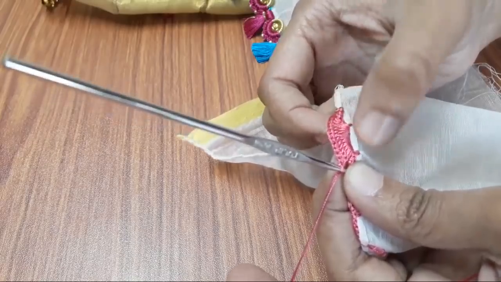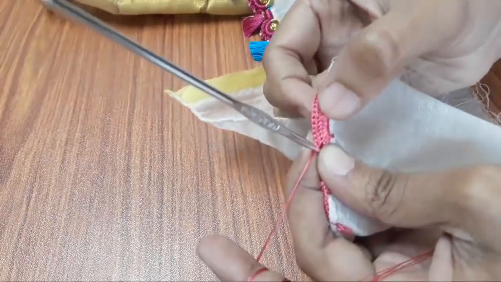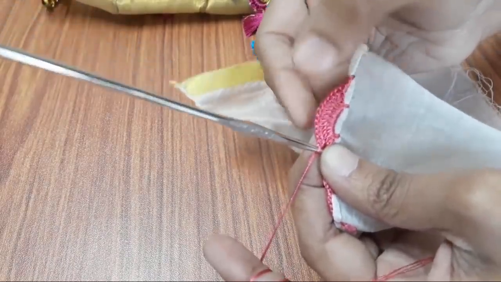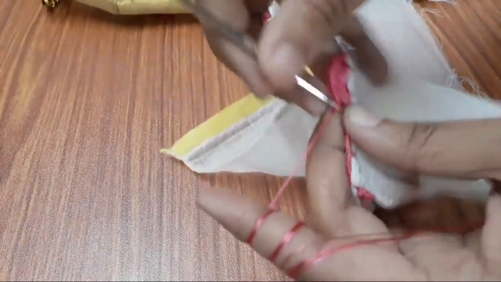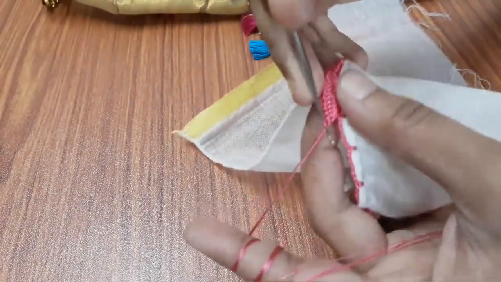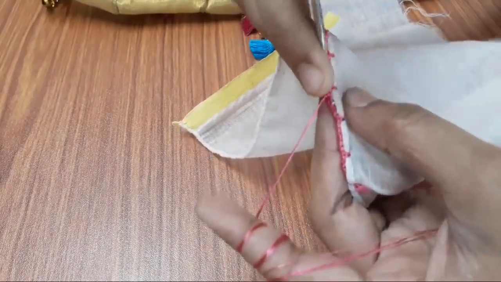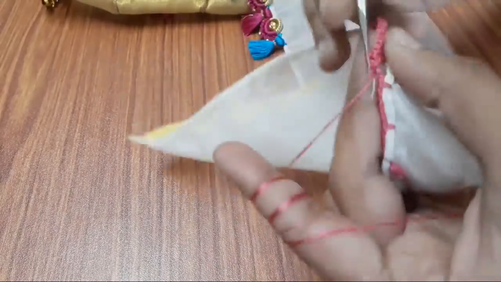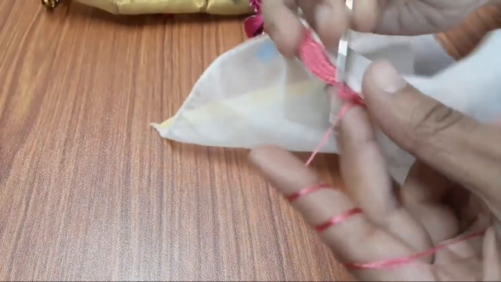Now just in case you feel there is a little gap, or this is not thick enough, then you can add 2 or 3 stitches more. That is one basic rule. So now, since I have already worked 12 double crochets here, I'll simply work 2 single crochets in the next block. So 2 single crochets here, and then continue with double crochets again in the next block.